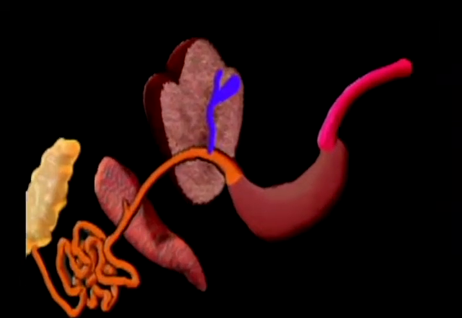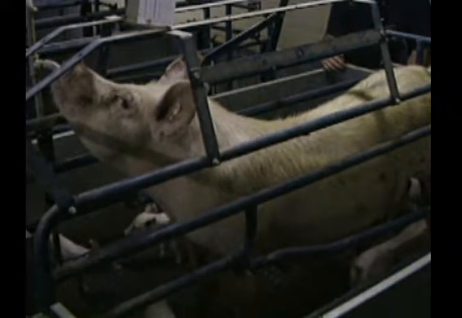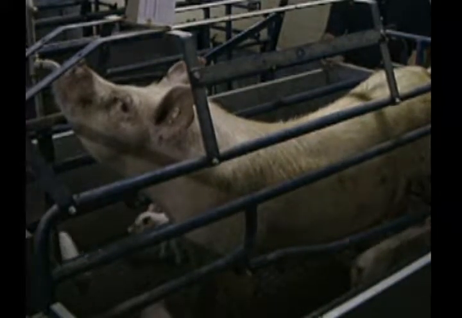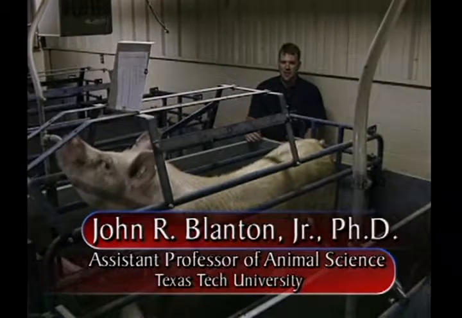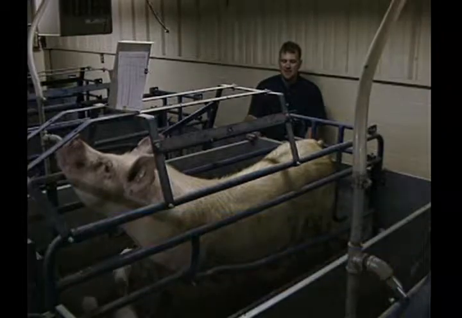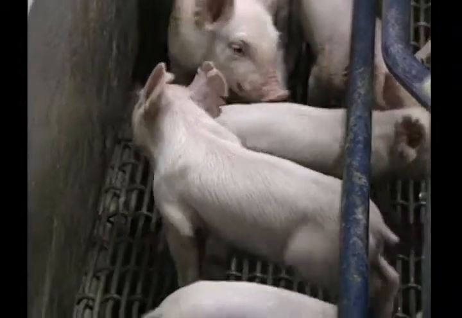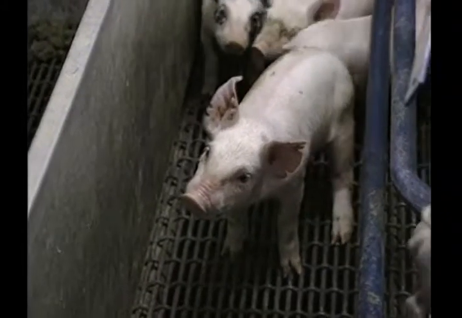A monogastric is an animal with a simple stomach. Horses, swine, and humans are examples of monogastrics. The digestive system of a 200-pound pig will be used to approximate a human's digestive tract. While researchers have used larger animals like cattle and goats, they've come back to the pig because the pig has similar reproductive, digestive, and overall physiological systems to humans.